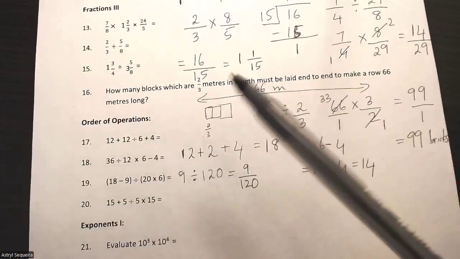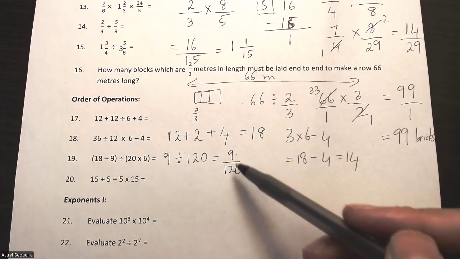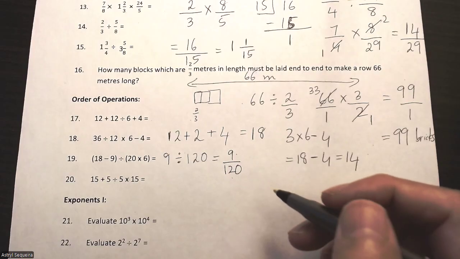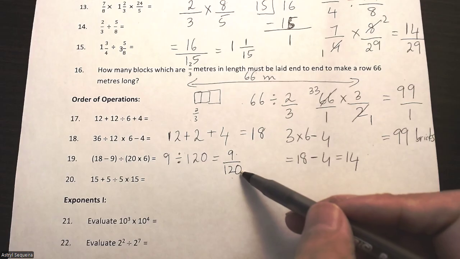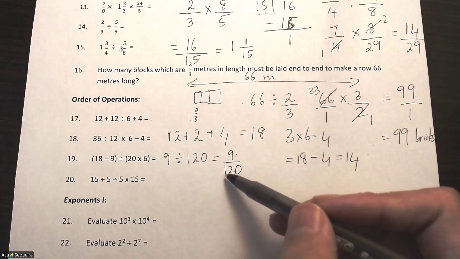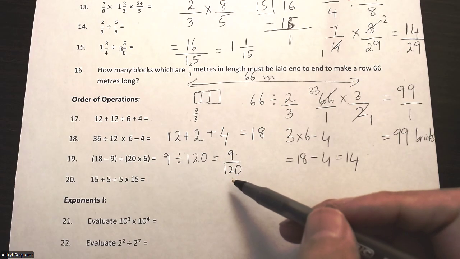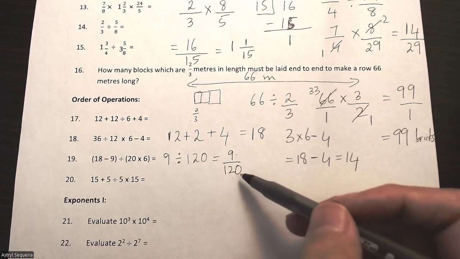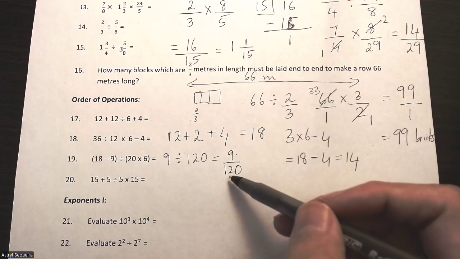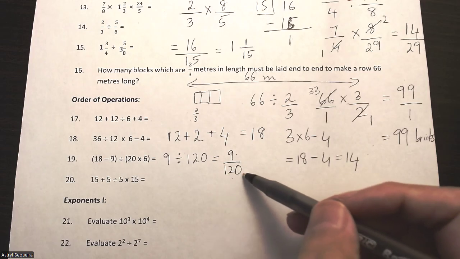So what can I divide both of these numbers by? Well, I can divide them both by 3. The way you can tell that is if a number ends with a 0, you just look at the first couple of numbers and see what you can divide that by. In that case, I can divide 12 by 3, which means I can divide 120 by 3.